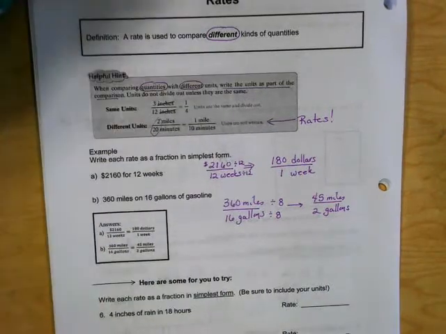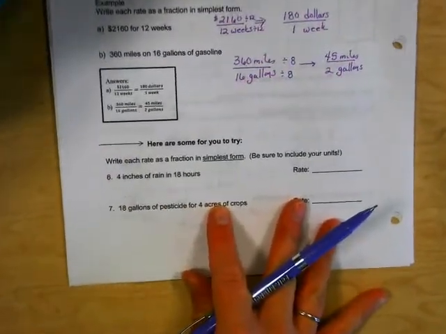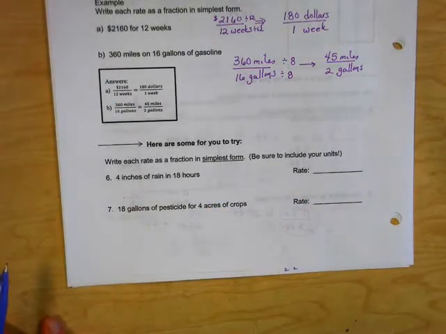All right, here's some for you to try. So take a pause, try them, and then we'll check them together. Go ahead, try them.